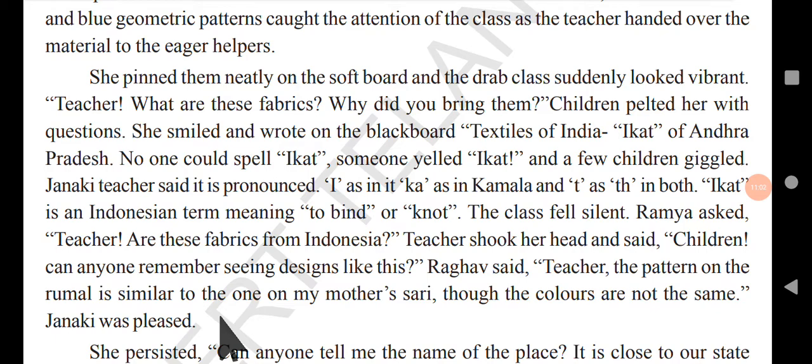Okay, so now, Ramya asked, "Teacher, are these fabrics from Indonesia?" Because the term is from Indonesia, right? So the teacher just shook her head, like saying, "No, no." And immediately she asked like this, "Children, does anybody remember seeing these colors before? These type of designs before?"